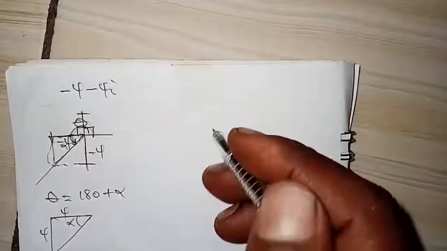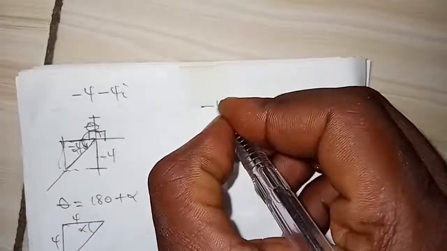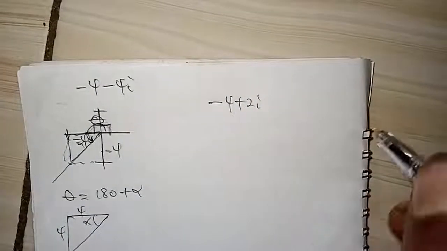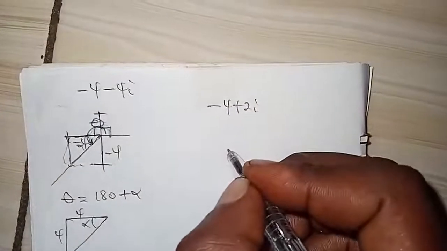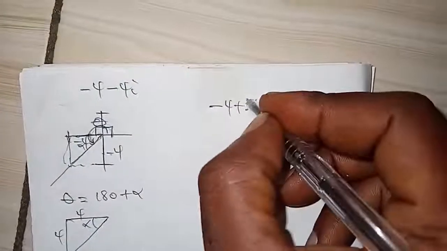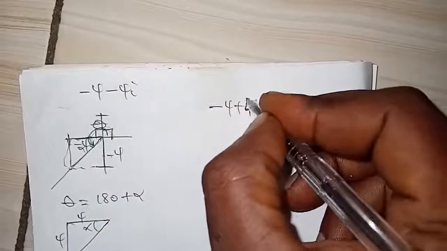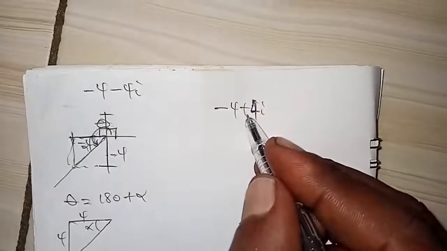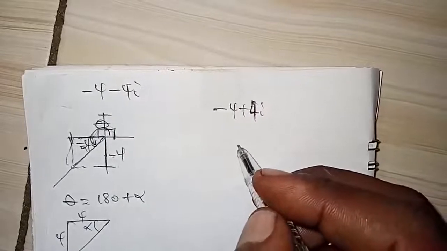Let's see if we can look at one more. If we have minus 4 plus 2i as an example, then put it in polar form. Or let's just make it simpler: minus 4 plus 4i, just changing the sign so that it will be a new quadrant. You can pause the video and try it yourself.